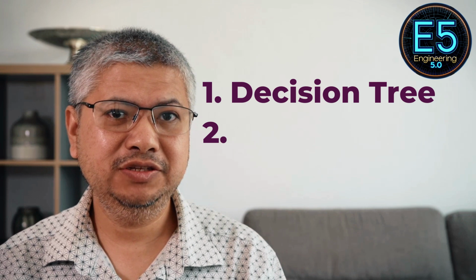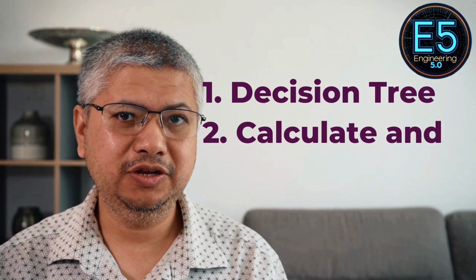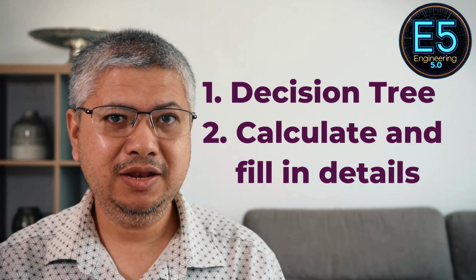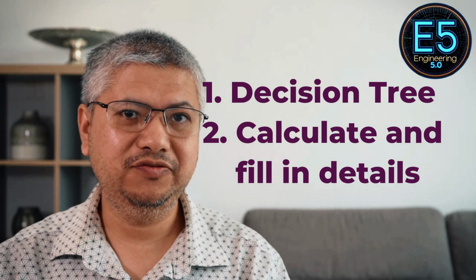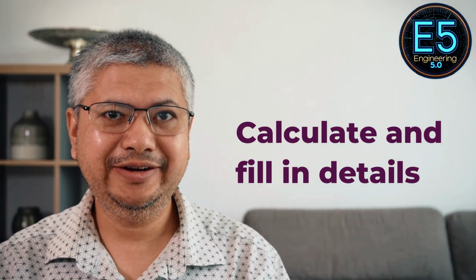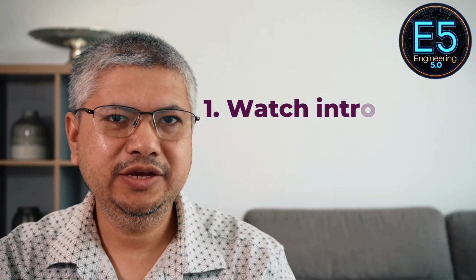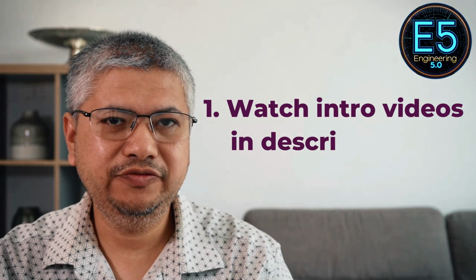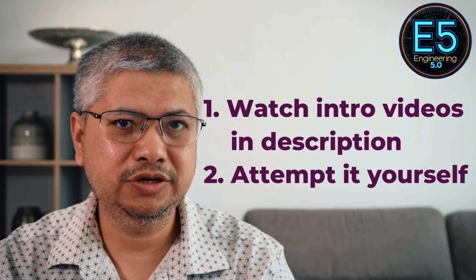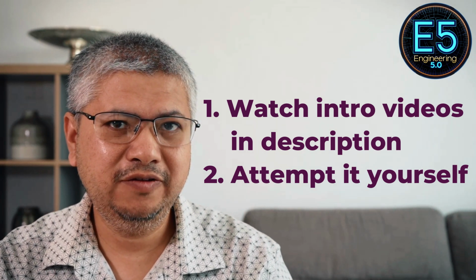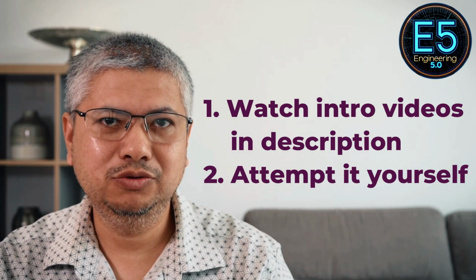So we'll plan to do this in a two-step process, where in the first step we'll build a decision tree, leaving some of the details of the output undefined or to be filled in. And then in the second step, we'll go in and calculate the details of what we need to fill in. So let's first get started with the decision tree. At this point, I encourage you to watch some of the decision tree videos that I posted below, and then attempt to solve this yourself. Pause the video and attempt to solve this yourself before looking at my solution.